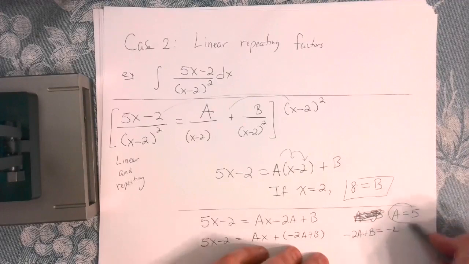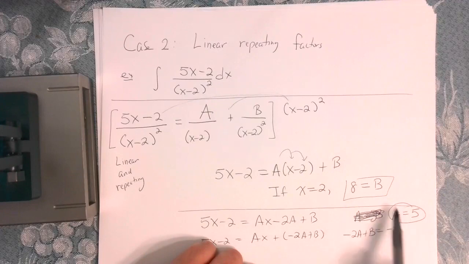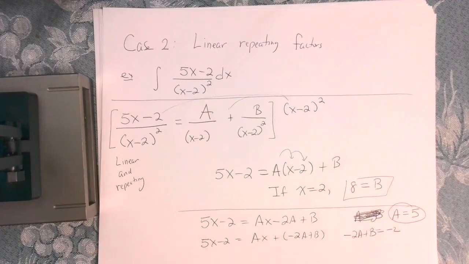Well, I was just looking for a. You can actually check that these two satisfy this equation. Look, negative 10 plus 8 equals negative 2. So we've got the right constants. Well, what does that mean for us?